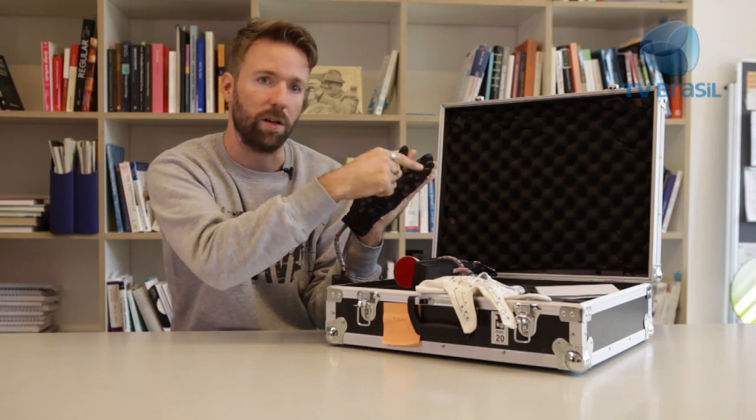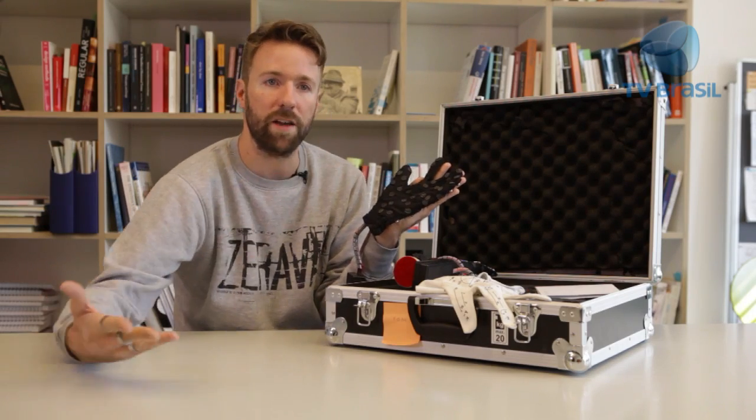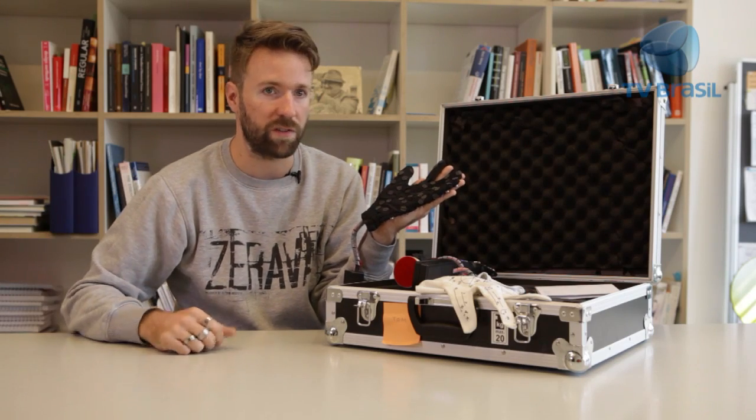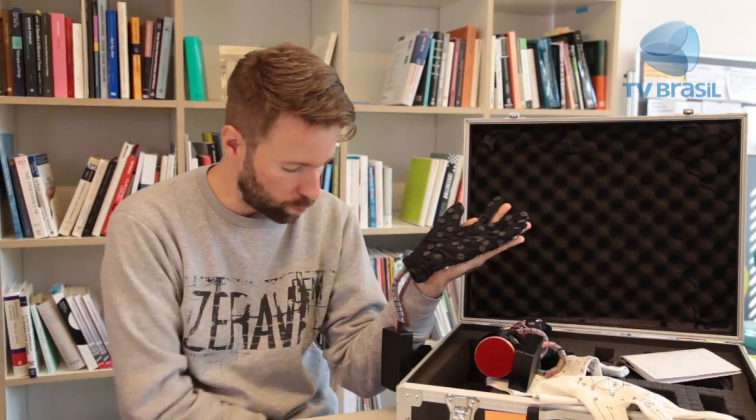And by touching his or her own hand, the text gets digitalized and can be sent via SMS or email to other persons, no matter where they are, no matter if these persons know the Lorm language or not, because the other persons will get a message on their phone or on their computer.